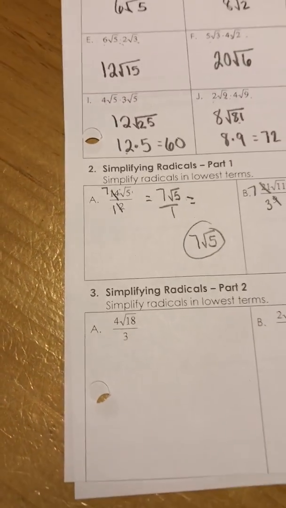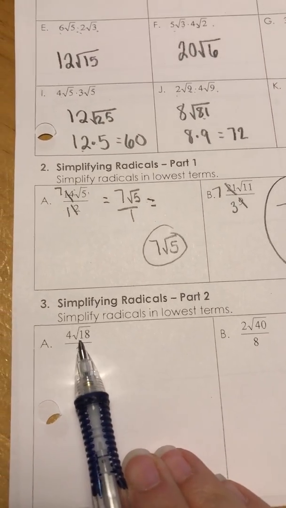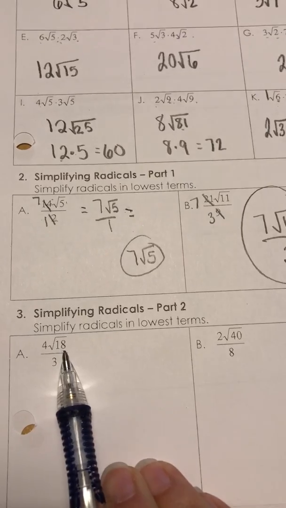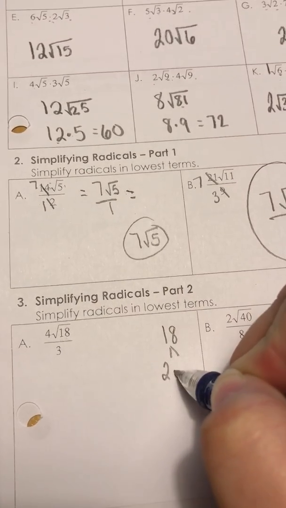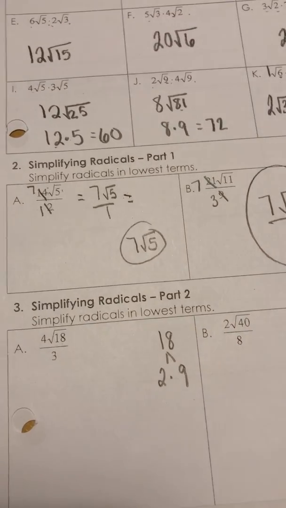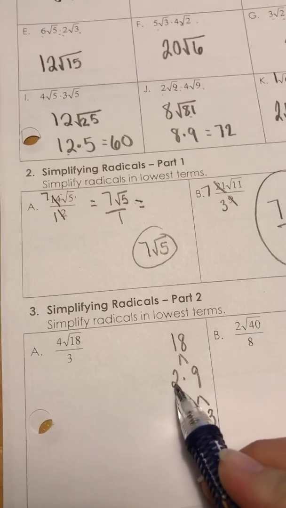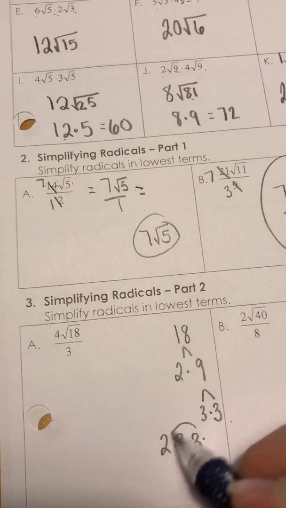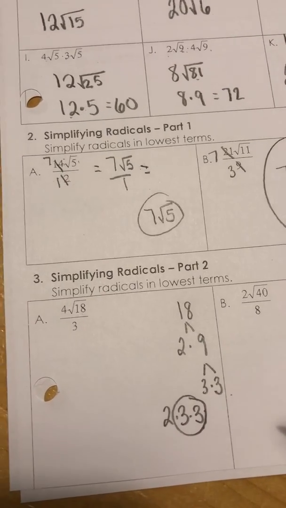Okay, this one, a little more work involved. So we look at the radical 18, and we should be able to do a factor tree to simplify that radical, like we did in the last unit. So 18 breaks down to 2 and 9. You could still use 3 and 6 and get the same answer. We take all the ends of our branches and write them out. And this is our pair.